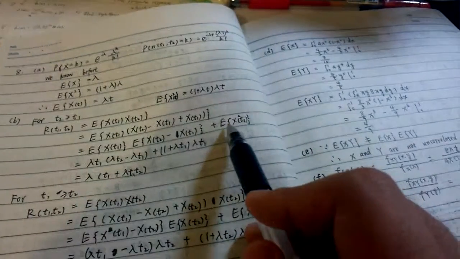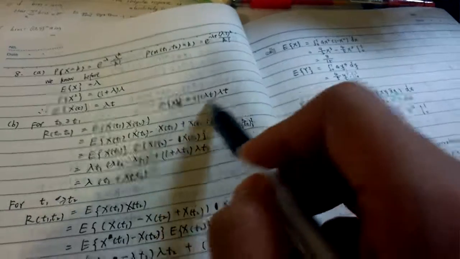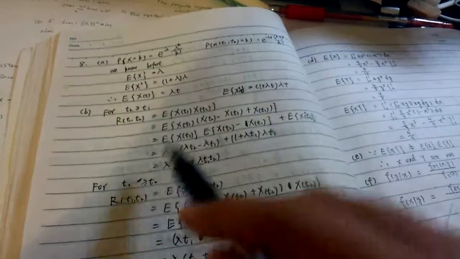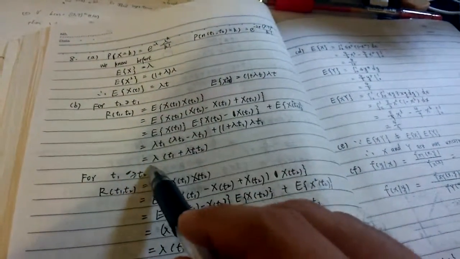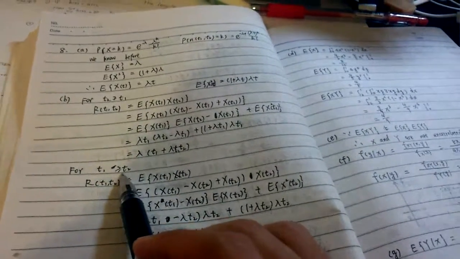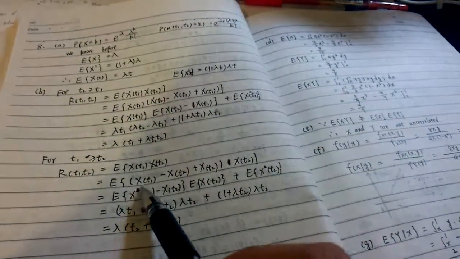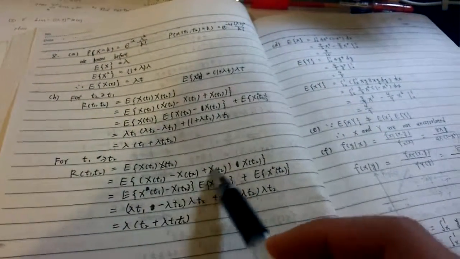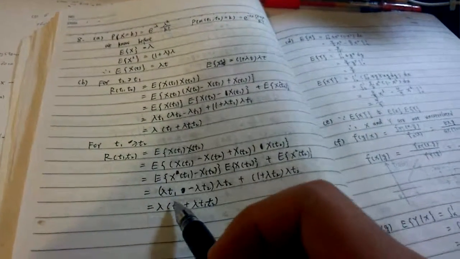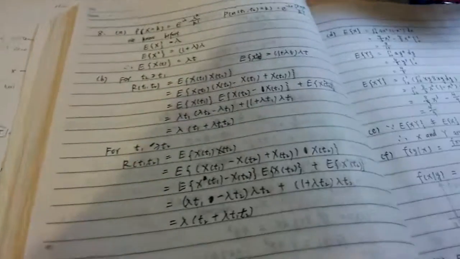And the mean of X(t1) squared is equal to this part. Then we just take t1 into it, and we get this equation. When t1 is larger than t2, it is the same as before. Just write X(t1) into this part, then we can calculate it, and R(t1, t2) is equal to this part. So that's it. Thank you.